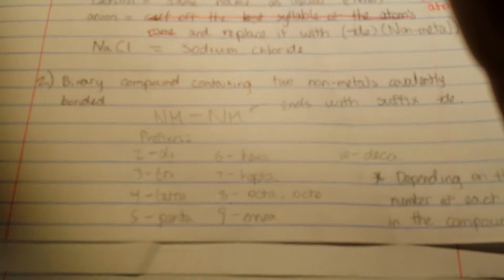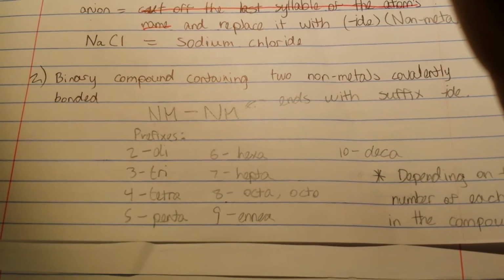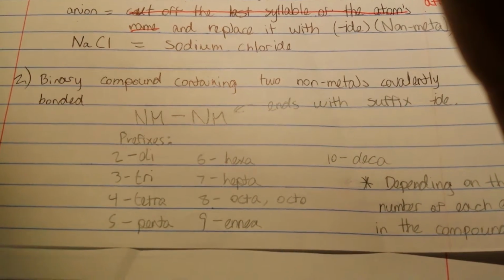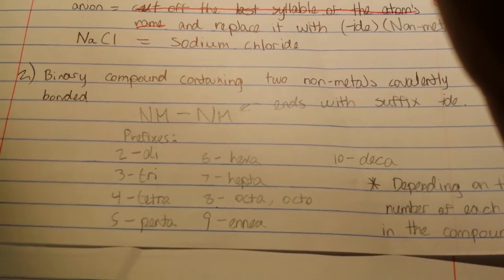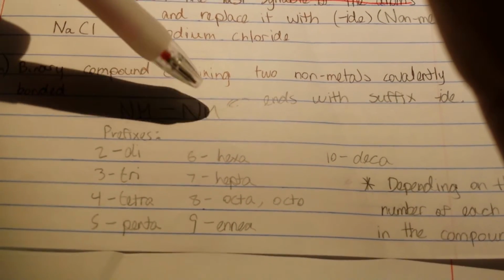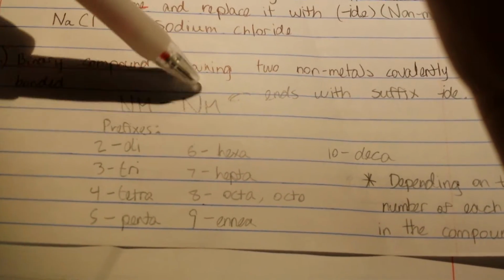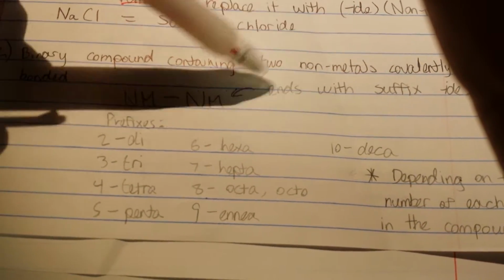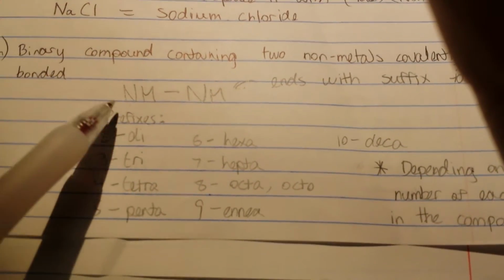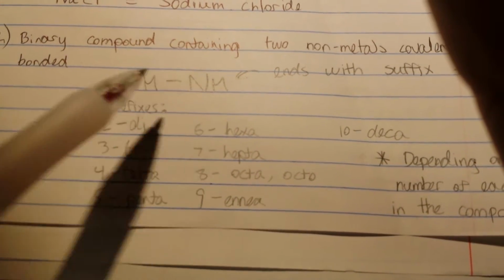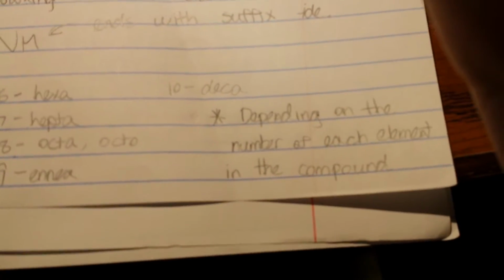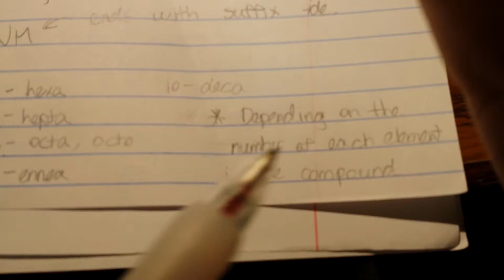Now we go into the binary compounds that contain two nonmetals covalently bonded. This is another version of the chemical nomenclature that I'm going to show you. Here we have a nonmetal bonded to a nonmetal. And with this, no matter what, the last element is going to keep its root and end with the suffix "ide." However, each of the nonmetals is going to have a prefix before the root, and this depends on the number of each element in the compound.